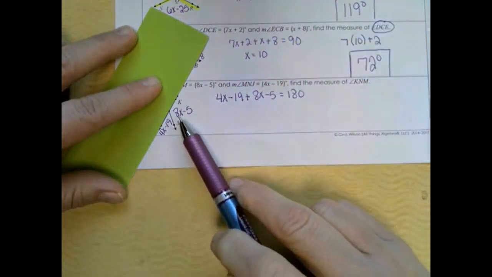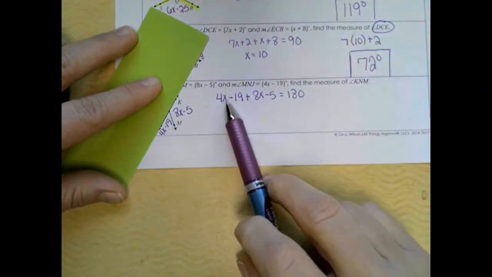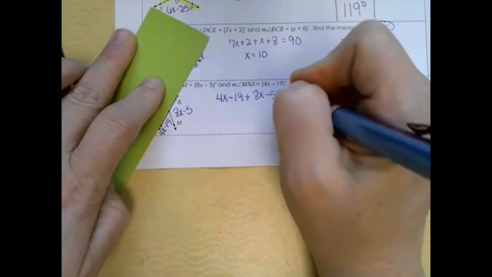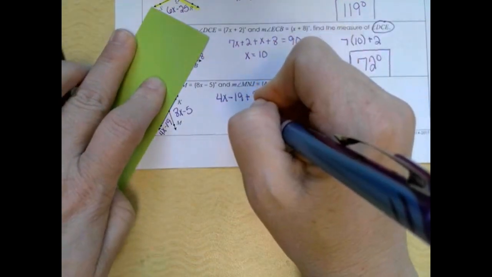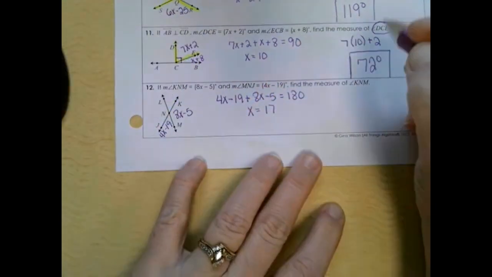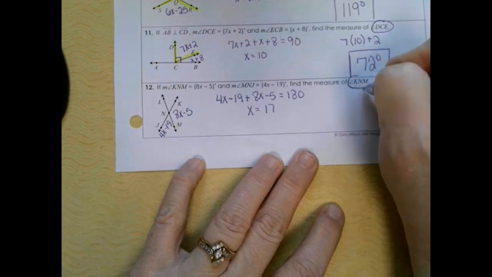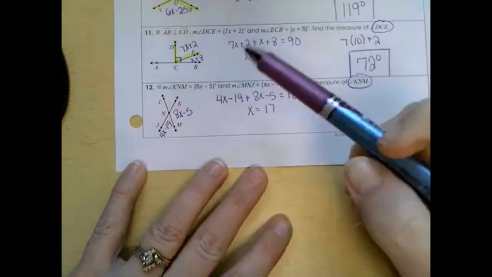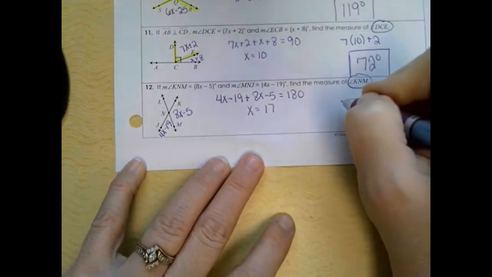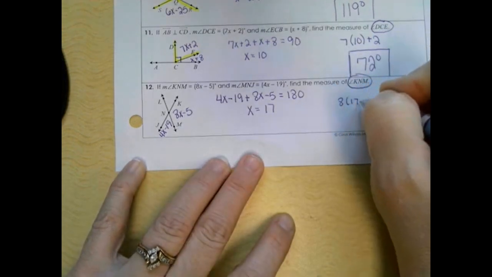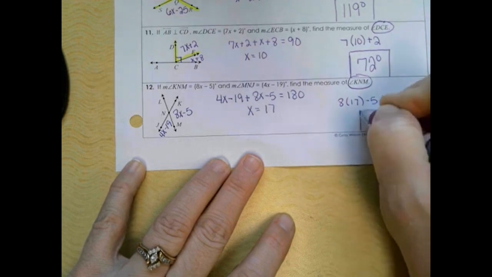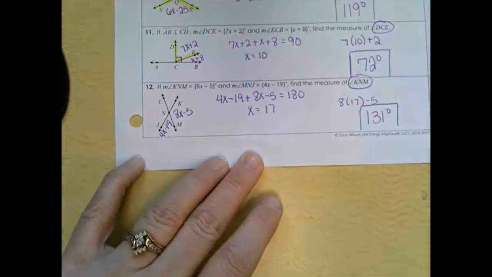By the way, it doesn't matter which one of these you write first. So then we would work that out, combine like terms, move things from the left to the right. X equals 17. The question says to find the measure of angle KNM. KNM is this one right here. So that would be 8 times 17 minus 5, which is 131 degrees.